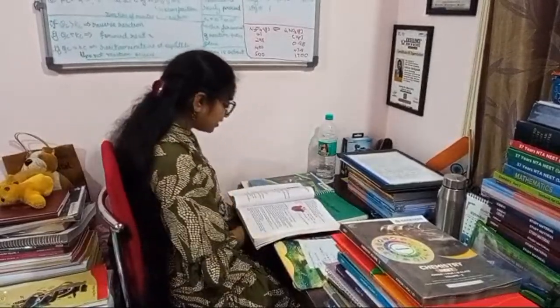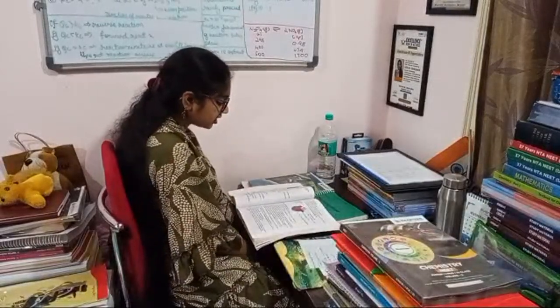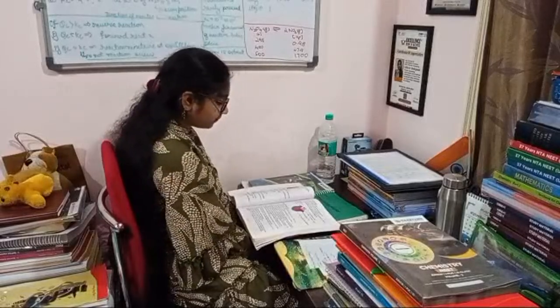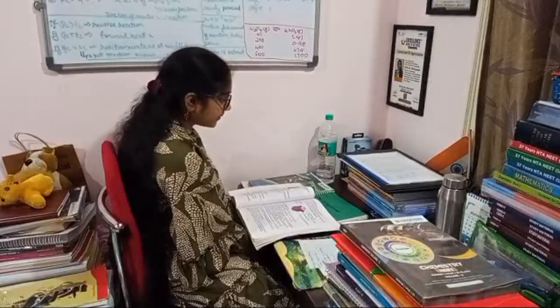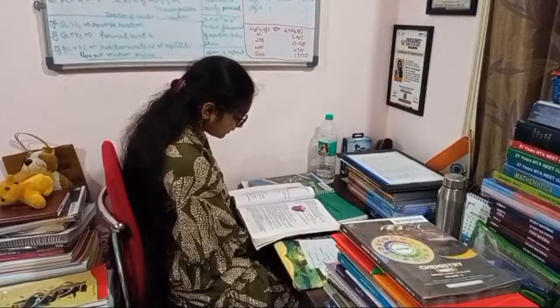Structure of the mammalian heart: it's about 12 cm long and 9 cm wide. It is the size of a clenched fist. It is mesodermal in origin. Average weight is 280 to 340 grams in males and 230 to 280 grams in females.